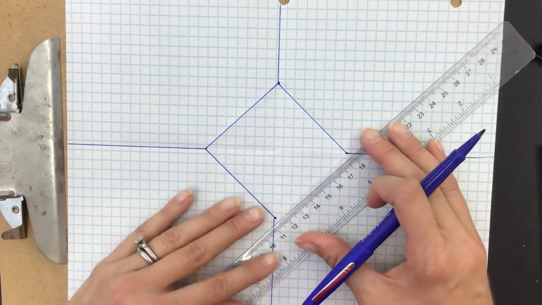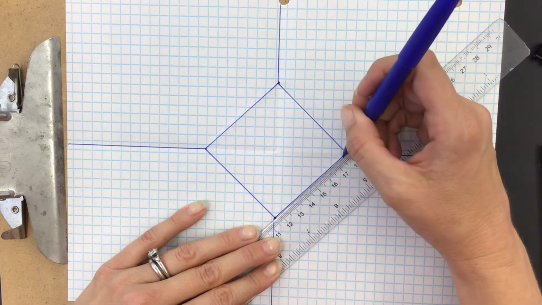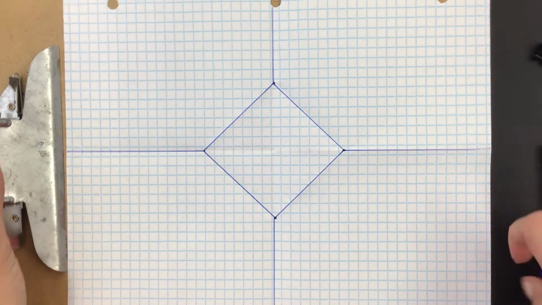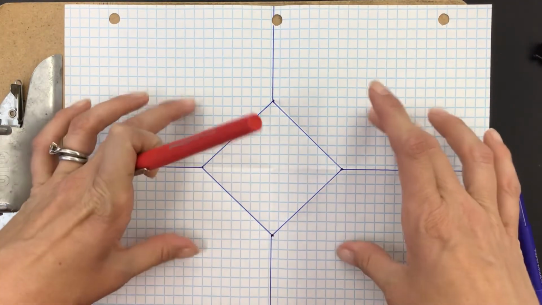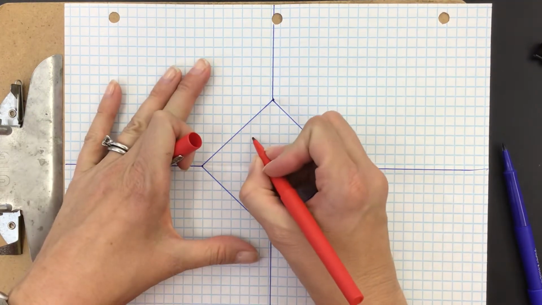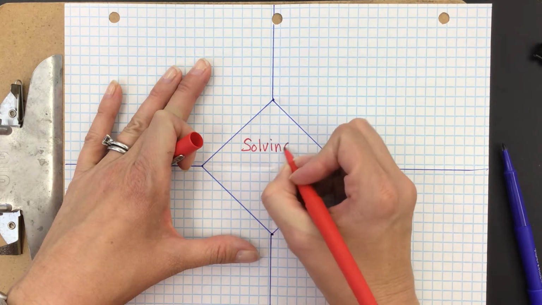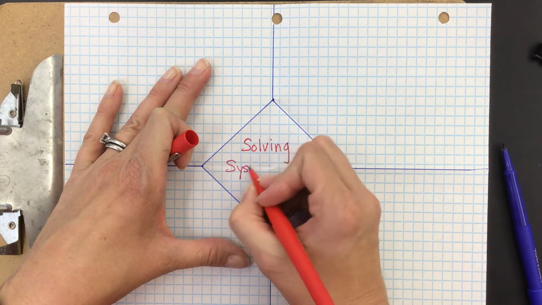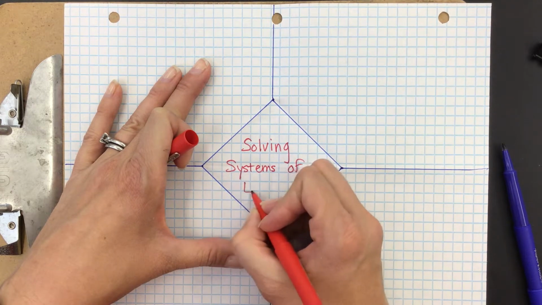Okay, so you are going to be able to use this piece of paper on your quiz. Your quiz is next Wednesday. So what we're going to do on this piece of paper is put a different method in each box for solving systems. In the middle we can just title this: Solving Systems of Equations.